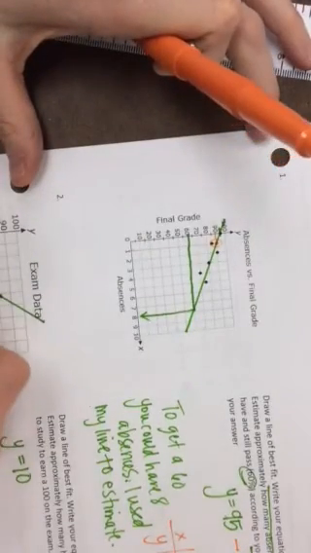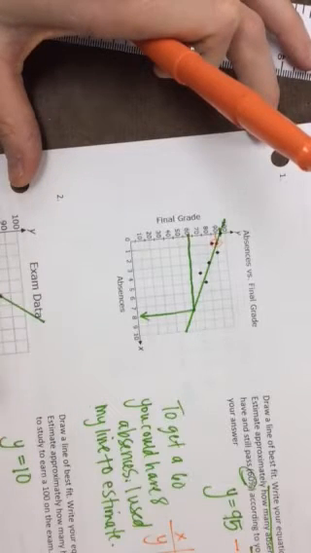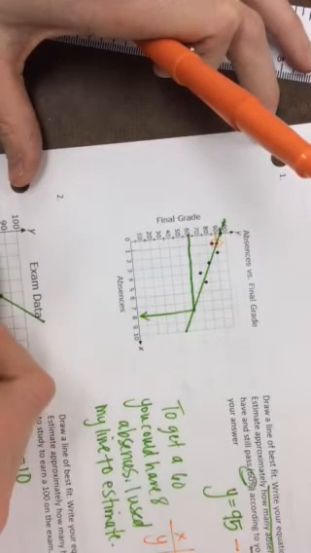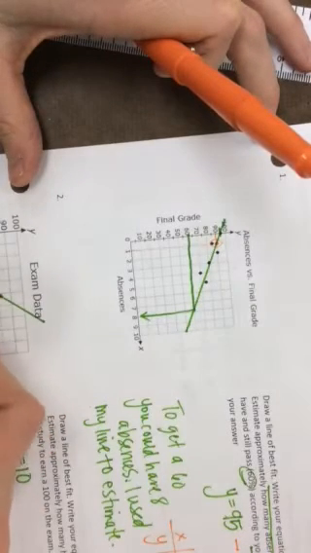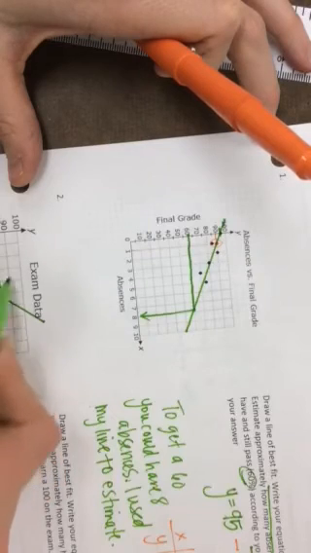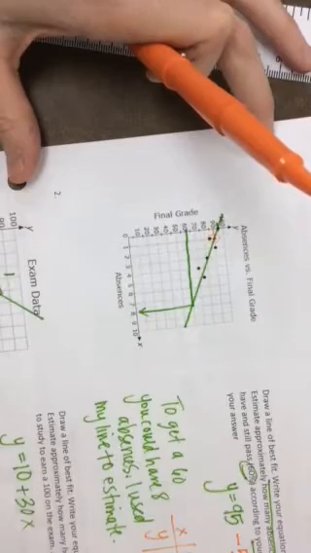Okay, so if I'm at 50 and I got to go up to 80, how much am I going up? Look at the scale. I'm going up 30, okay? And then how much am I actually going over? Well, here I'm at 1.5, and here I'm at 2.5. So I only go over 1. So that's 30 every one. So I'm going to write plus 30x.